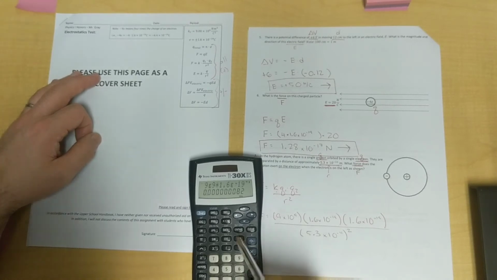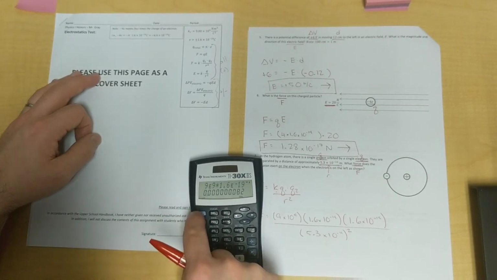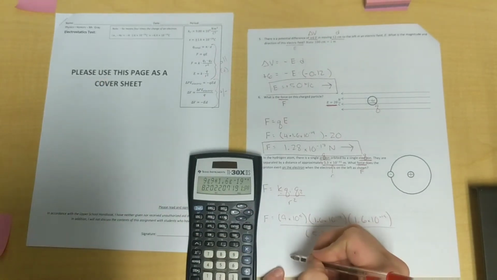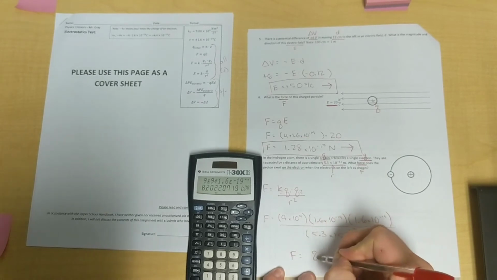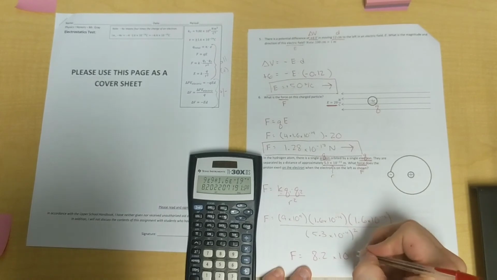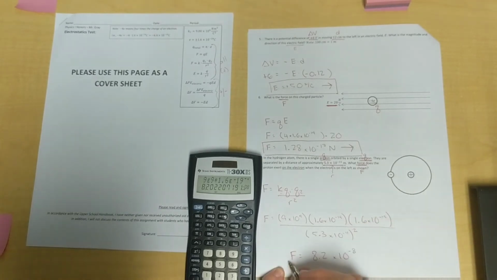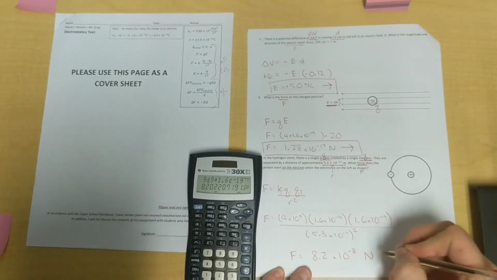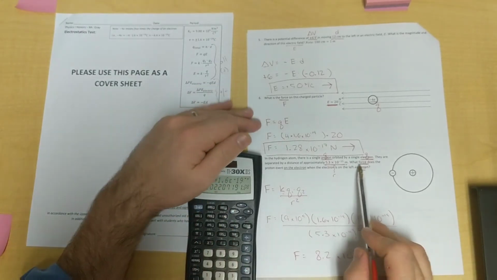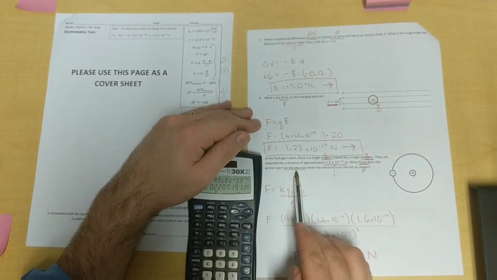Enter. Again, let's put this in scientific notation. So I'm going to hit second scientific. So it's 8.2 times 10 to the negative 8th. This is a force, so it's measured in newtons. And recall, on our answer sheet, we're going to have to plug in the direction of the force. So we're looking for the force on the electron.